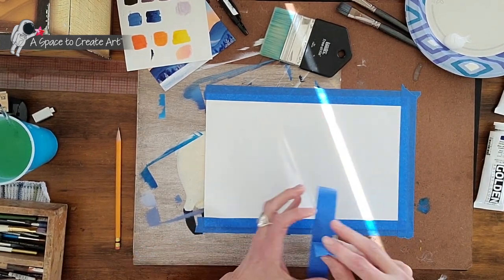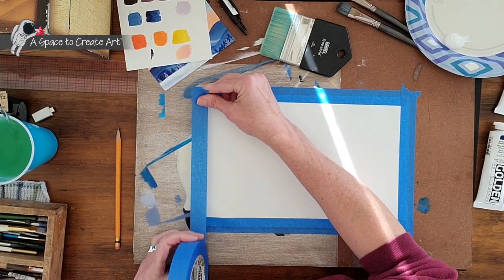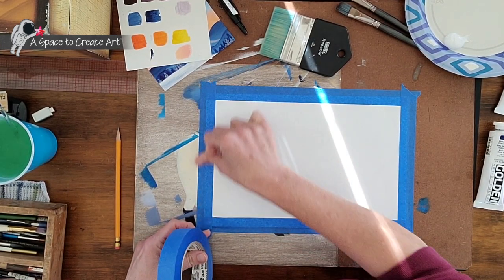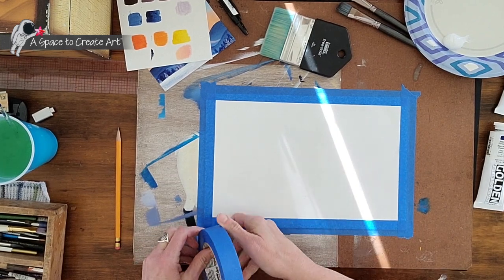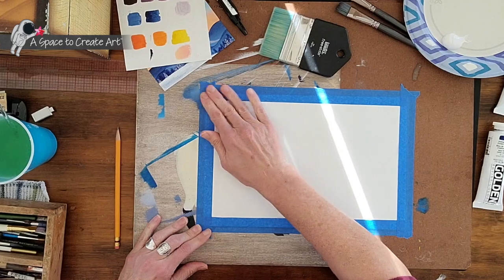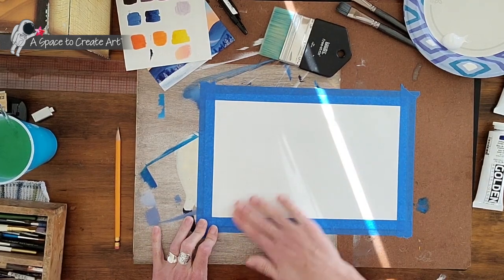This is like one of my favorite parts. It's so weird, but I love taping down my canvas. Okay. Make sure you have a tight seal all the way around.